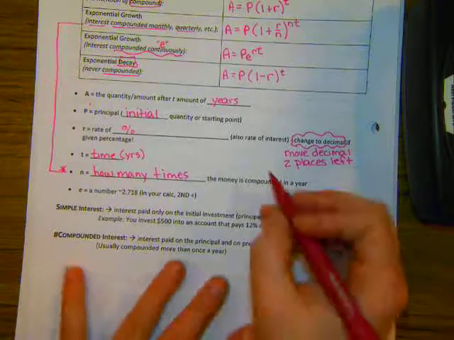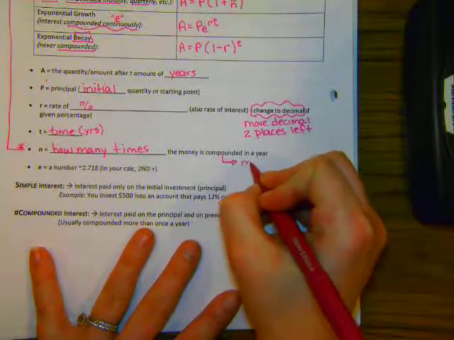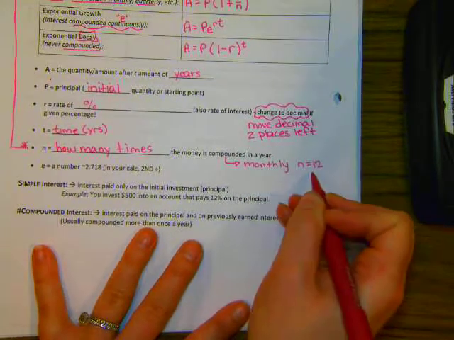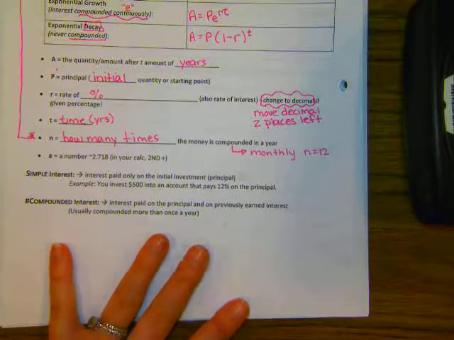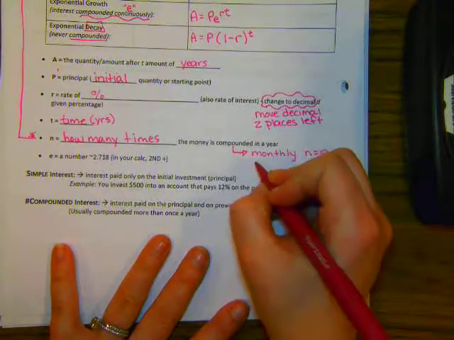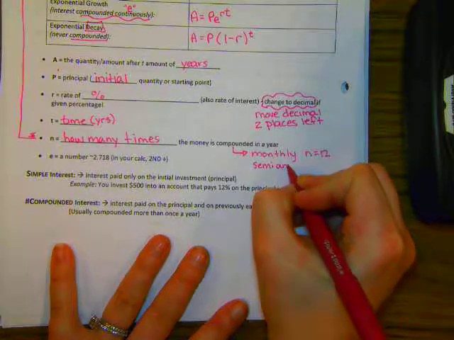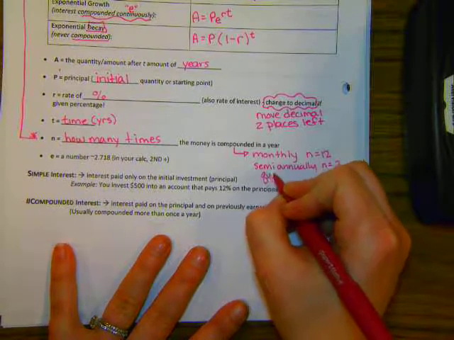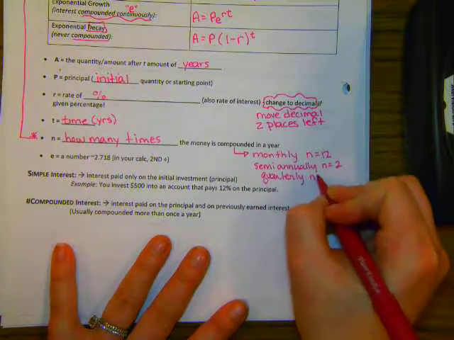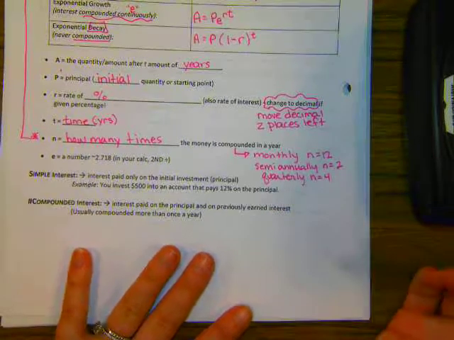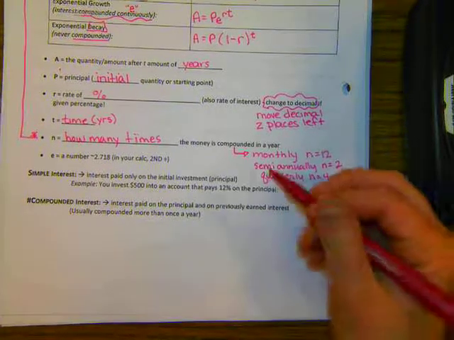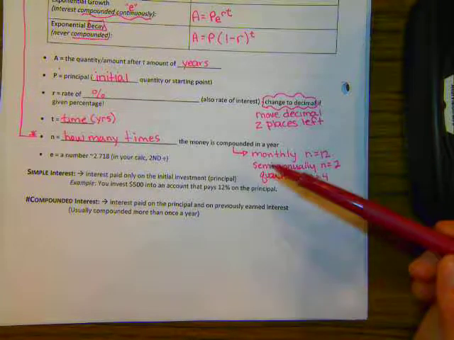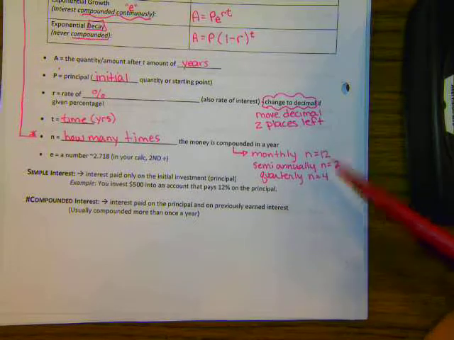So for instance, and here's your context clue, if it says compounded monthly, then n is going to equal 12 because monthly would be 12 times in a year that they go back once a month and look over your account. If they say semi-annually, right, n would be 2. If they say quarterly, n would be 4 because there's 4 quarters, that kind of thing. Biannually would also be 2, sometimes annual. So it just depends, okay? Usually the two popular are monthly and quarterly, but that's what your n would be.